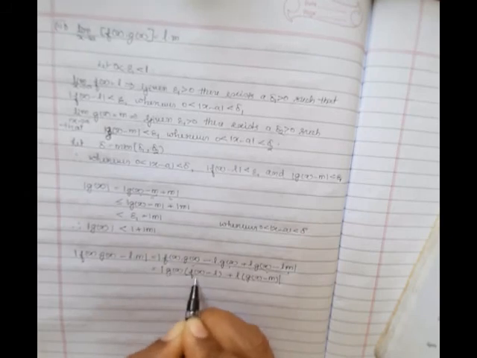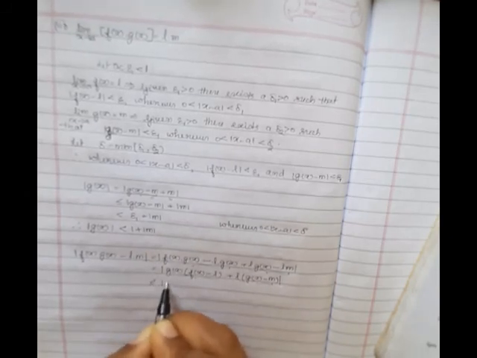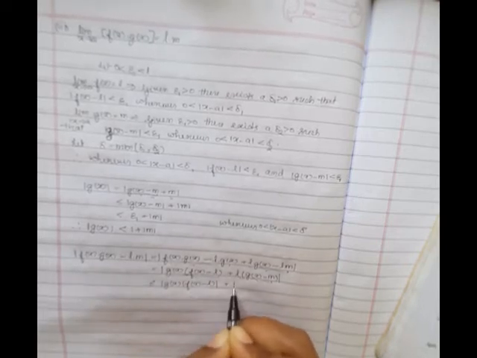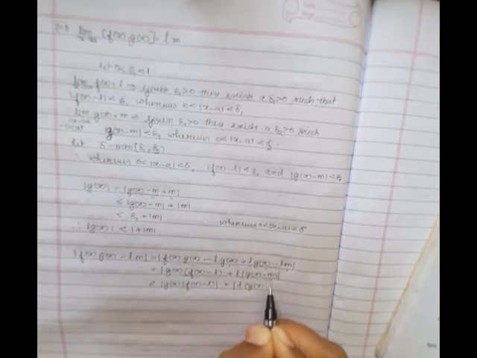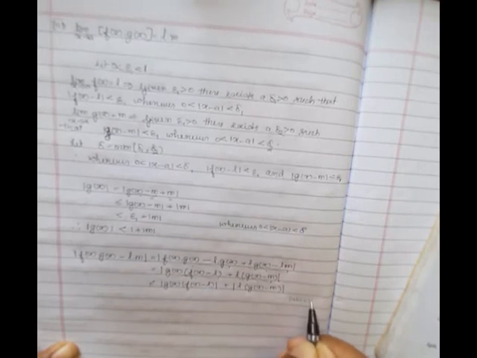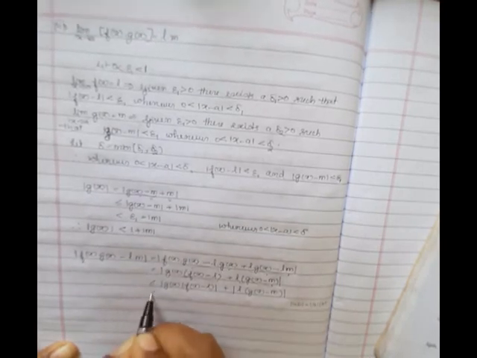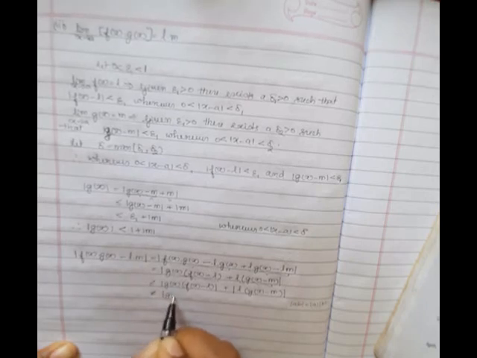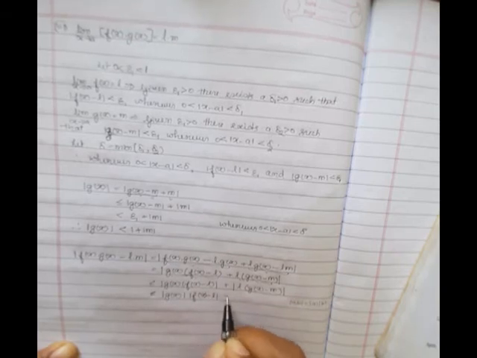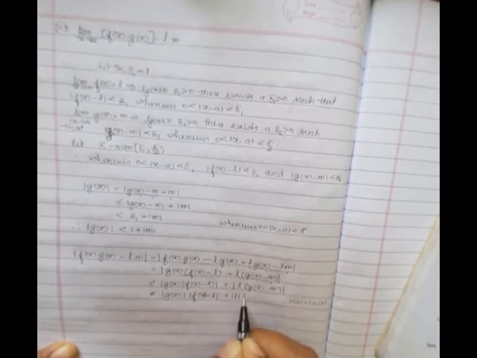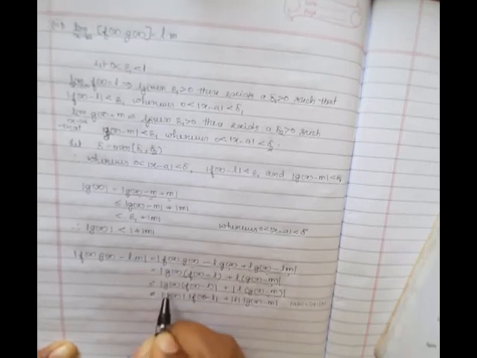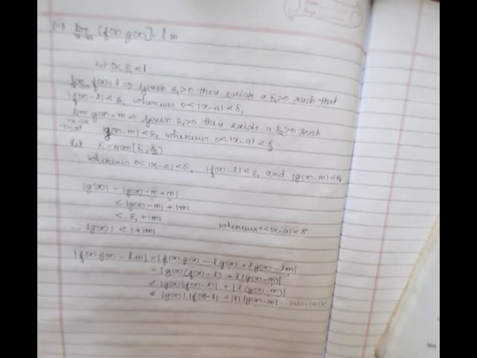Now this is of the form mod a plus b. This is less than or equal to modulus of a plus modulus of b. Mod a into b is equal to mod a into mod b. So this can be written as modulus of g of x into modulus of f of x minus L, plus modulus of L into modulus of g of x minus m. The first term is g of x, the second term is this.